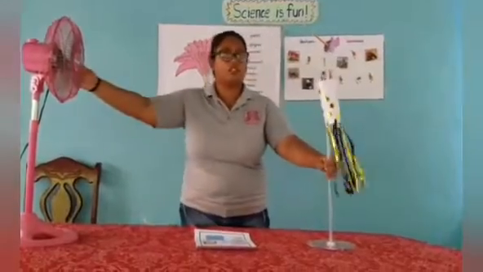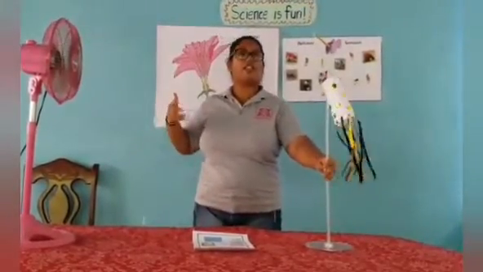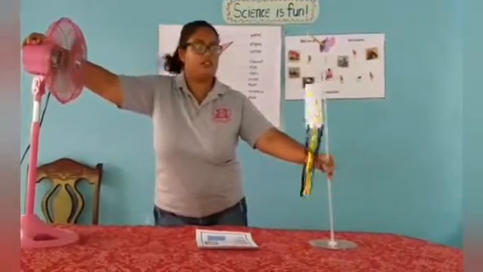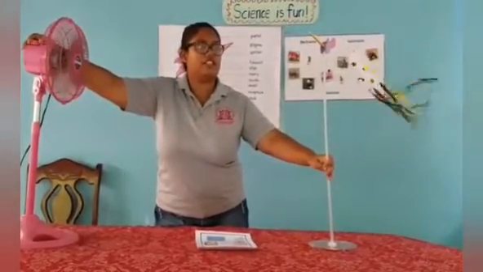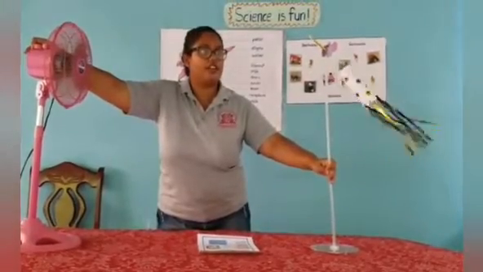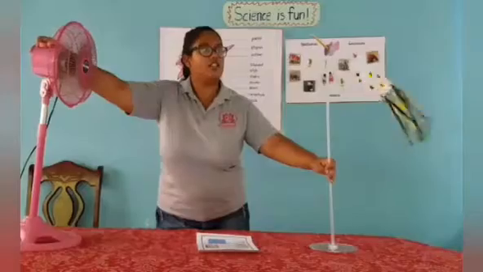I will try to increase the speed to see what happens to the windsock. So here we go, and there you can see the windsock blowing even higher. Again, I will increase further, and it blows.